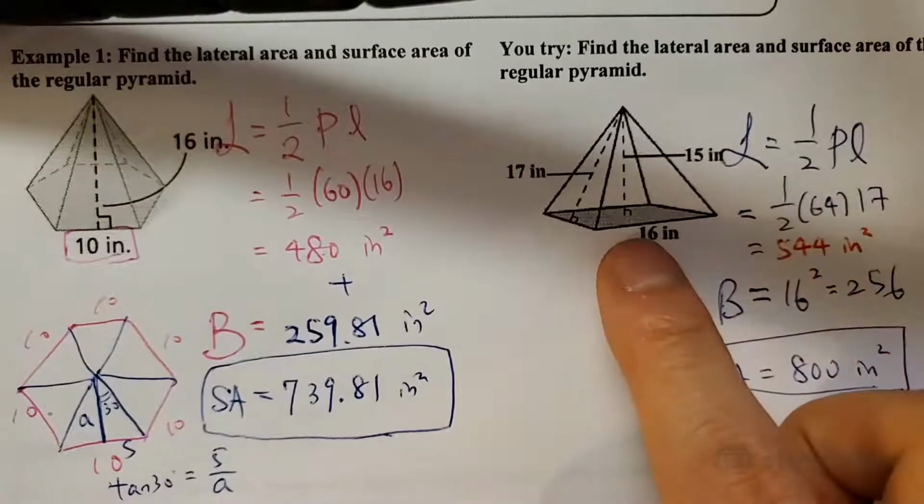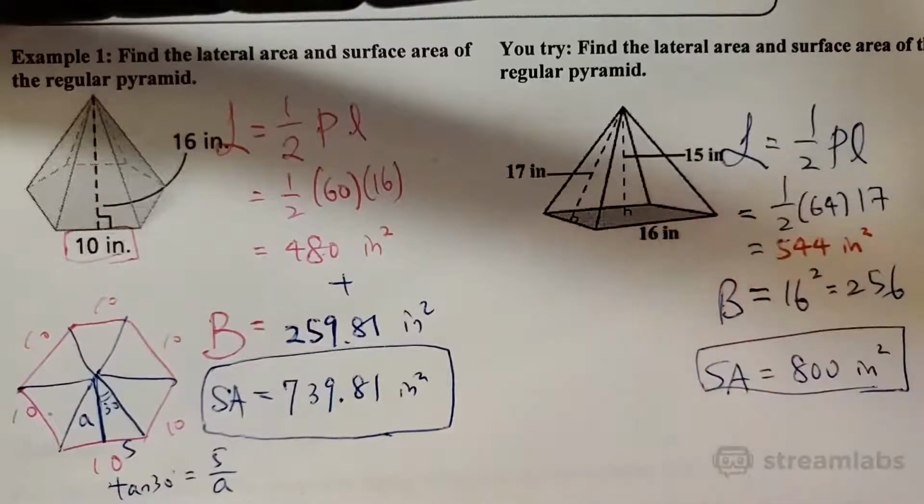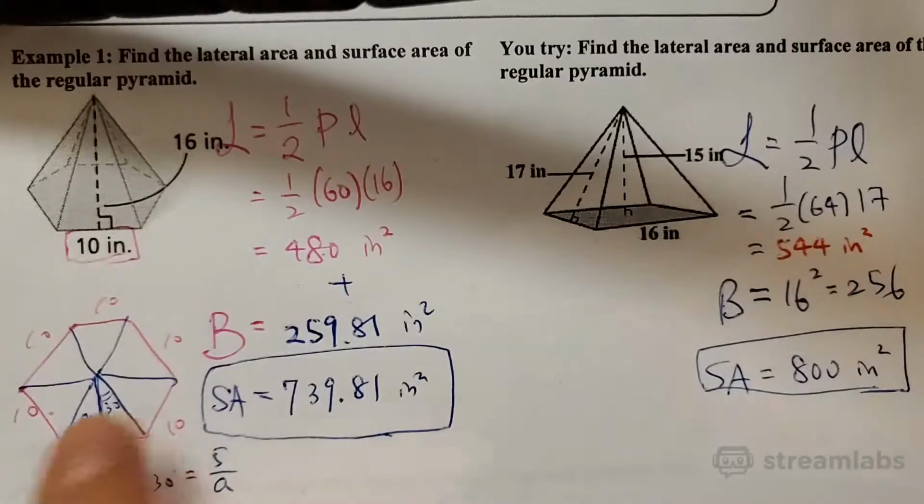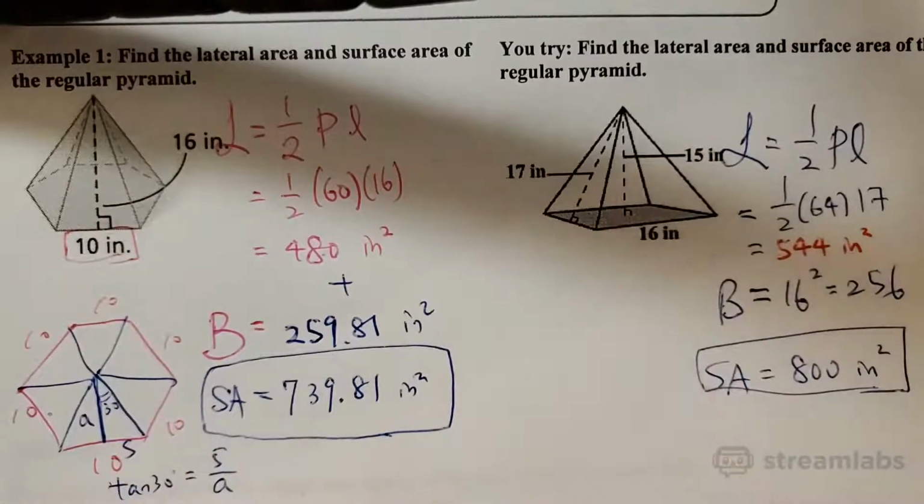Now, the base just depends on what kind of base you have. You just calculate the base area. If it's a regular hexagon, then you use the hexagon area. If it's a square, then you use the square area. Okay, that's basically it.